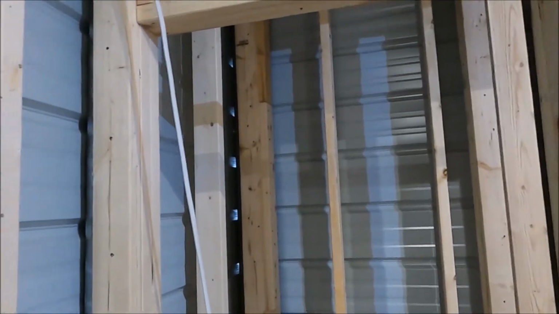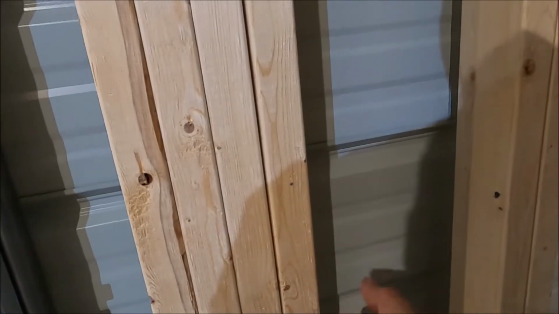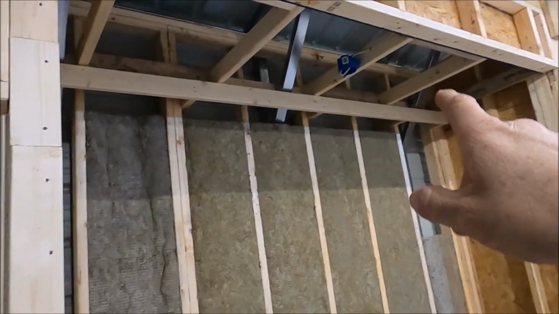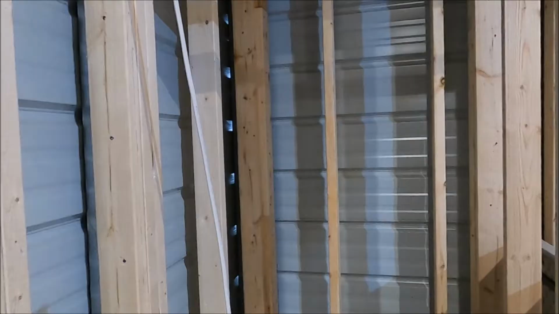This light and the light in the air compressor room are going to be on the same circuit. And I'm just going to put a double box here. So I'll be able to flip on the light, the light in the air compressor room will come on, and that light will come on. But obviously I'm not going to spend too much time in the air compressor room, so these won't get used that often anyway.